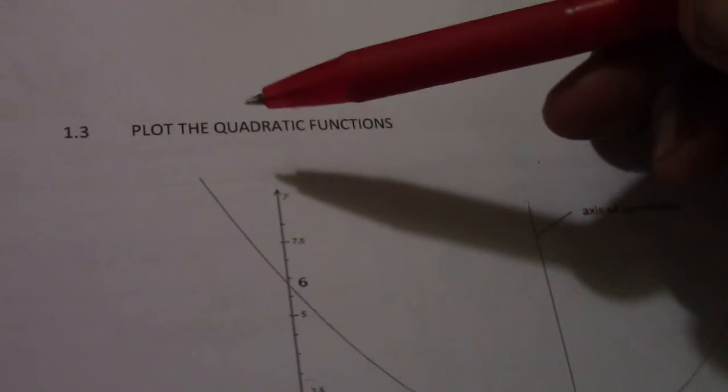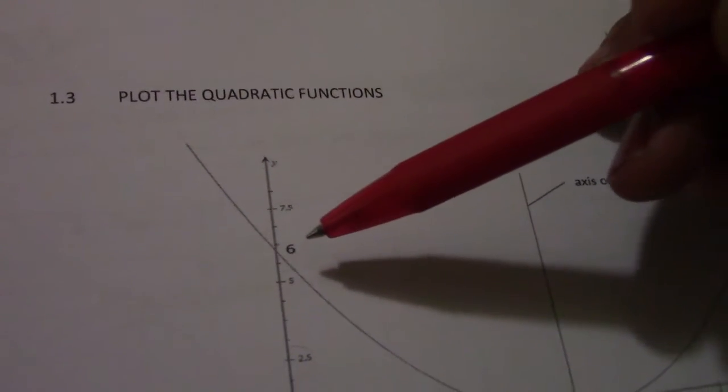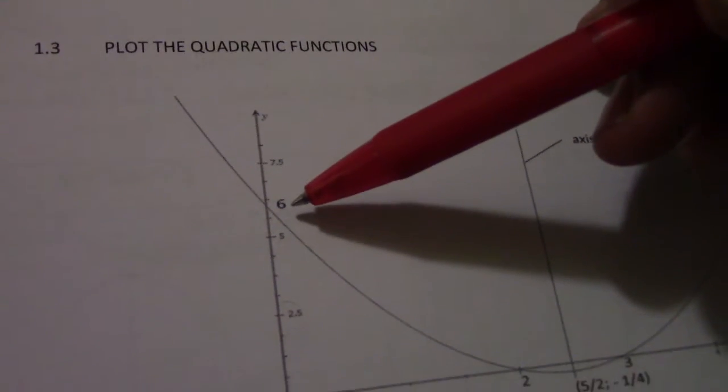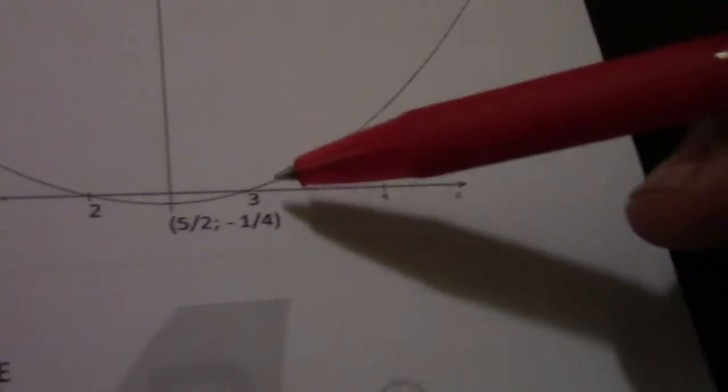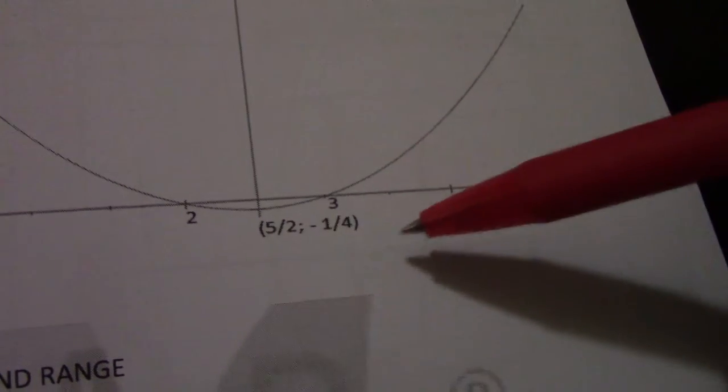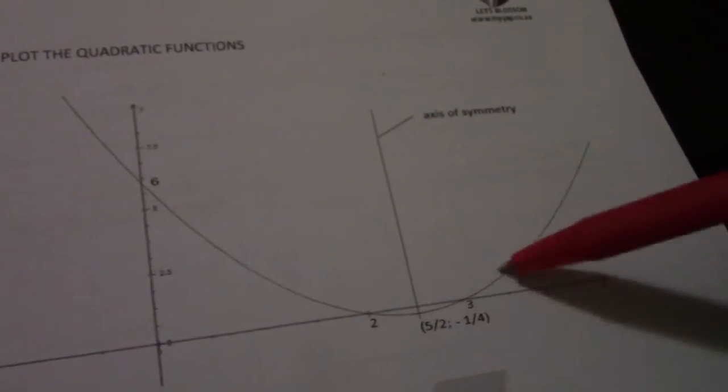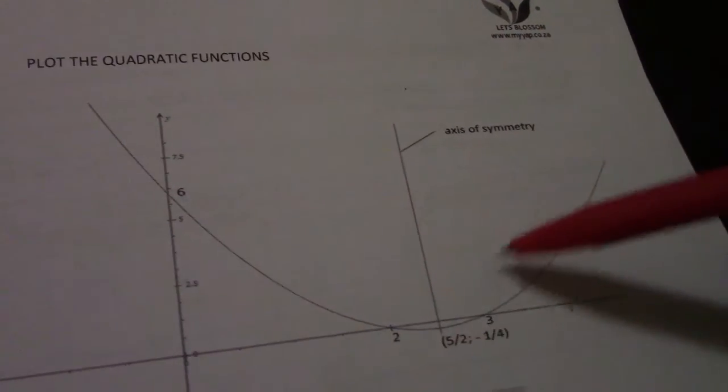Right, to plot the quadratic function now, we're simply going to put in all our values. So first we had a y-intercept at (0; 6). So we look there, my y-intercept was (0; 6). I had x-intercepts (3; 0) and (2; 0). There's my axis of symmetry, 2.5. My turning point, (2.5; -1/4). So once I plotted those points, I simply draw a smooth curve through all of them, and I'm done plotting the graph.